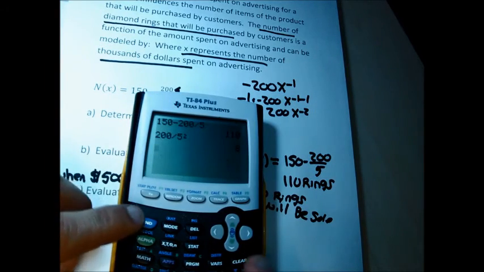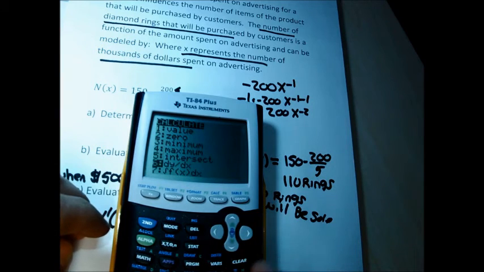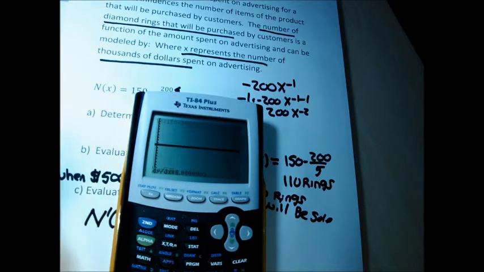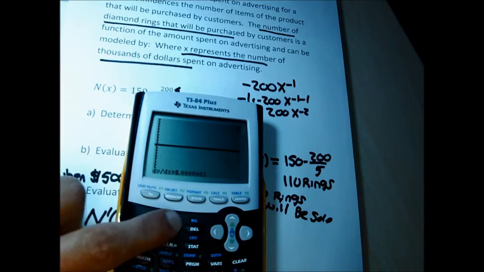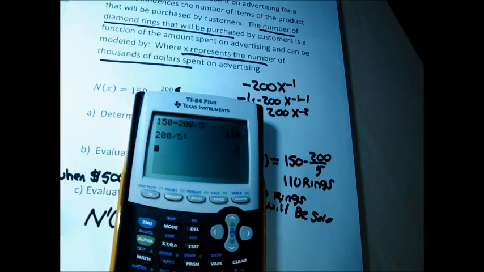From the derivative, second calc, dy dx, type in 5, and you get the same number 8, although it needs to be rounded because my calculator doesn't really do calculus. It does some sort of estimating method. So main screen, you get the 8. The derivatives, the graphing screen, you get the 8.